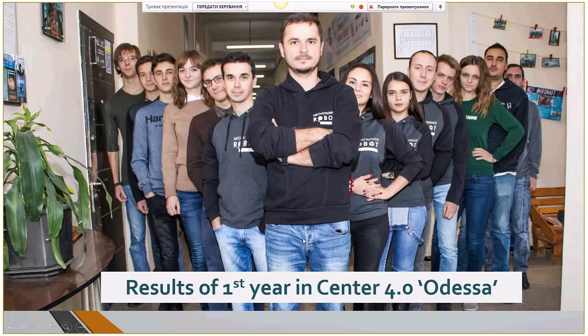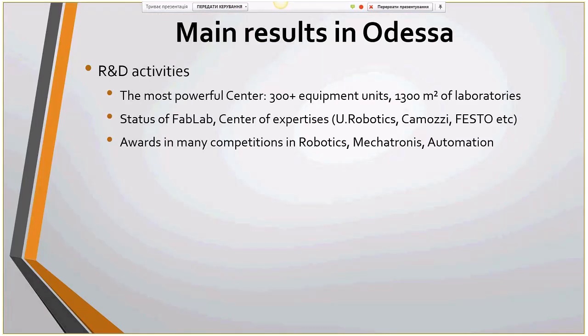And just to show you how it works, this is the result of our center, which was opened first. It's in Odessa. You can see the team here. Viktor Egorov is the head of the team. There are many young guys, but they are really very proactive, and they created a lot of motivation and inspiration for the whole market, the whole community of universities. So what result did we have?